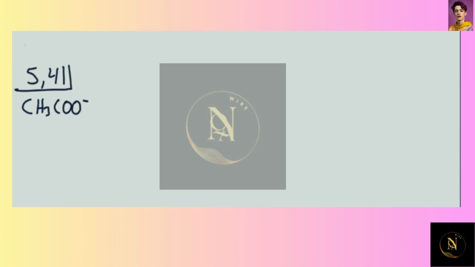So if we were to add up all these electrons here, we have 8 from carbon atoms, 12 from oxygen, and 3 from hydrogen, which makes 23 electrons. But then we consider that we have 1 for the negative charge, so we have 24 electrons total.